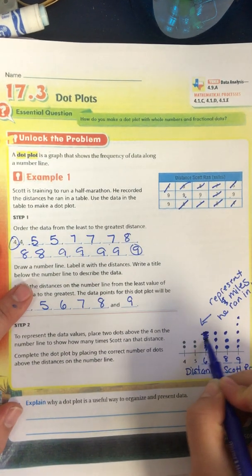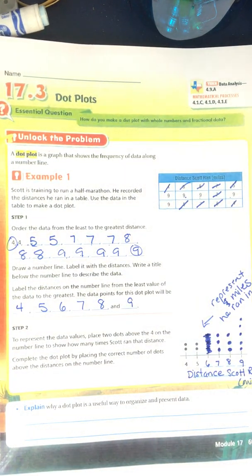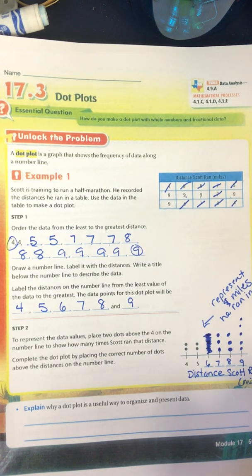Oh. I don't have my white out handy, but pretend Mrs. Witt did not make that mistake. Okay, I do make mistakes a lot of times sometimes.